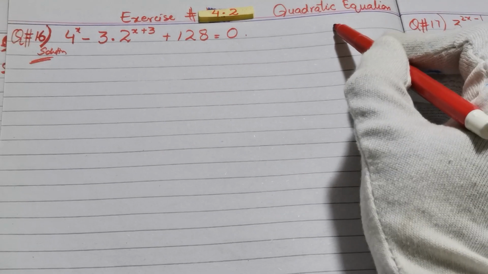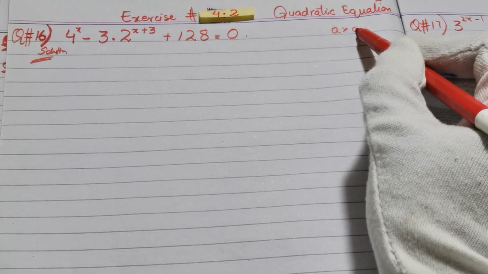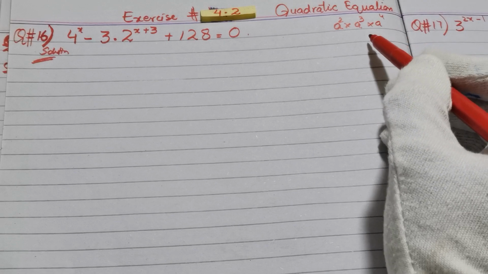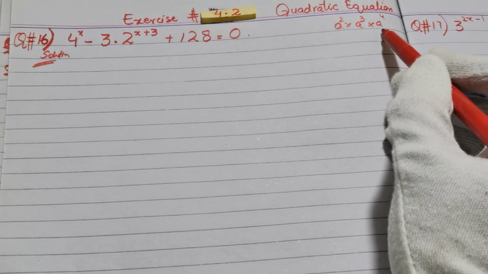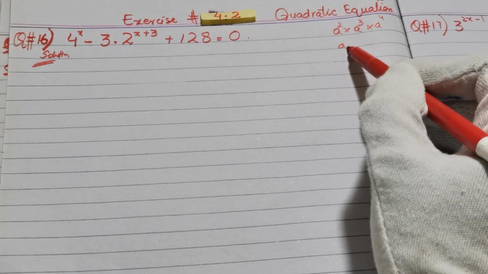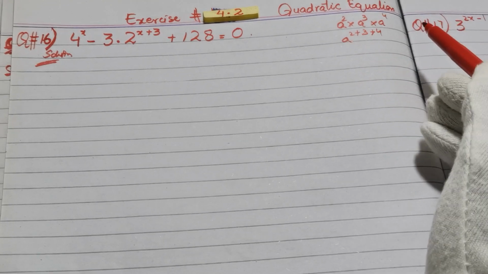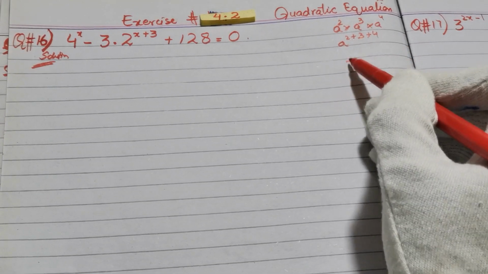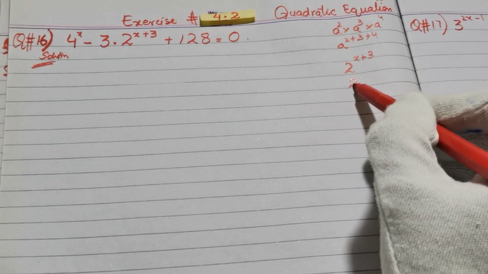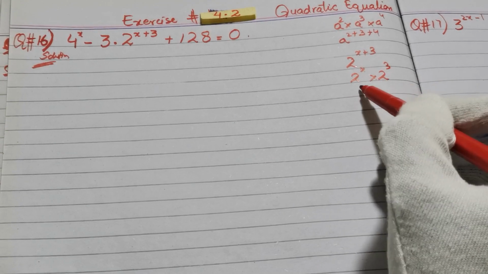How to break? For example, if we have a into a square into a cube into a to the fourth, if the base is the same, the powers will be added. We will write the base one time and the powers will be added. It means 2 raised to power x plus 3 means 2 raised to power x multiplied by 2 raised to power 3.